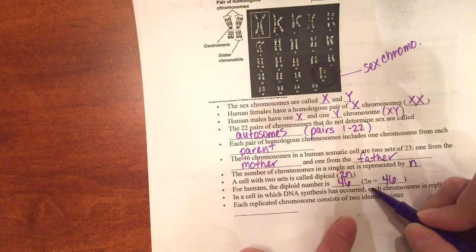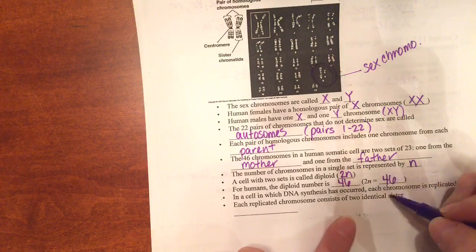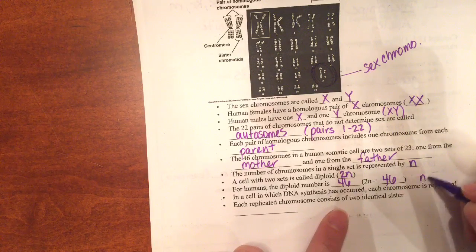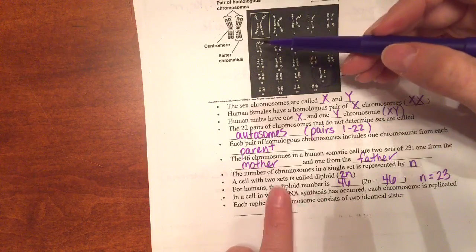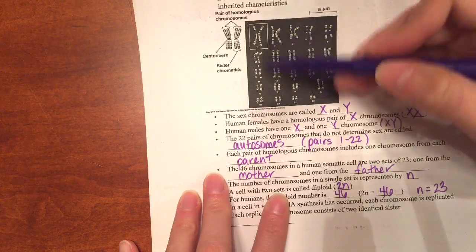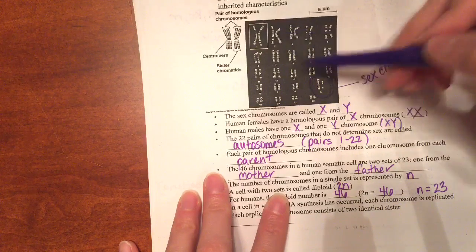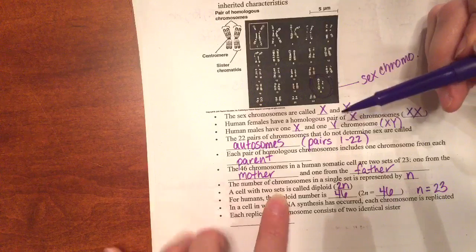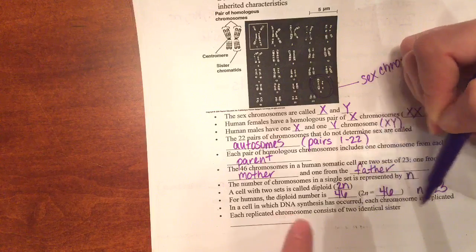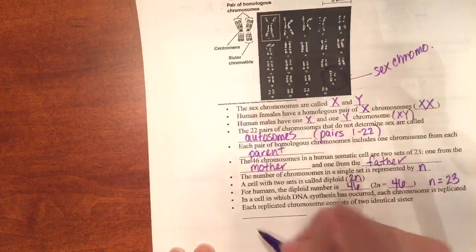So what does the 2N mean? It tells us that the 2 means that we have 2 of every kind of chromosome, and that gives us a total of 46. So from this, we use mathematically N for humans, N is 23, because when we have the 1 number 1, 1 number 2, 1 number 3, 4, 5, all the way up to 1 number 23. 1 of every, that's 1 set, but we have 2 of those sets, so to give us 2 of every kind of chromosome. So in a cell in which DNA synthesis has occurred, each chromosome is replicated. Each replicated chromosome consists of 2 identical sister, what do we put?